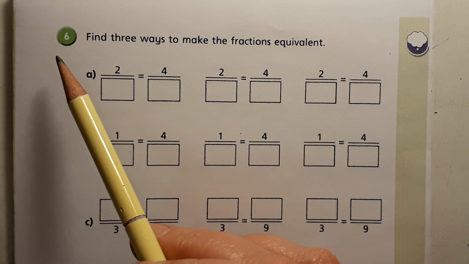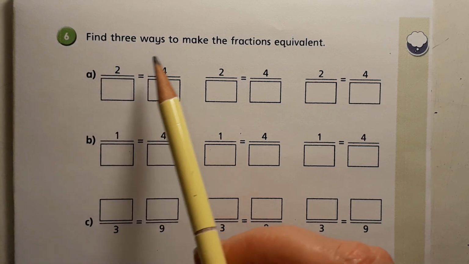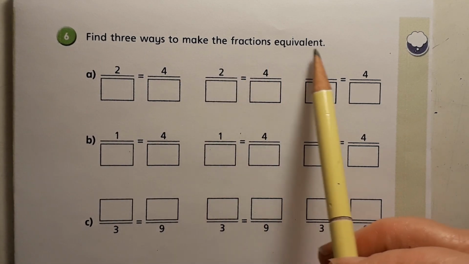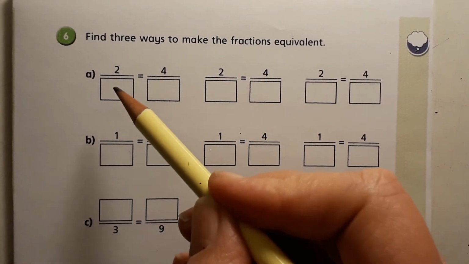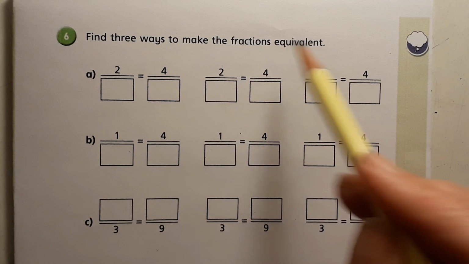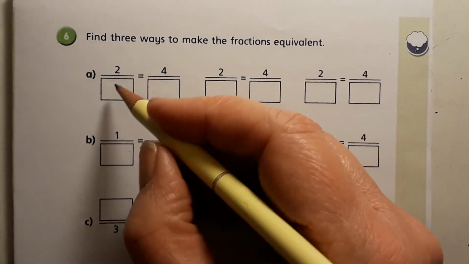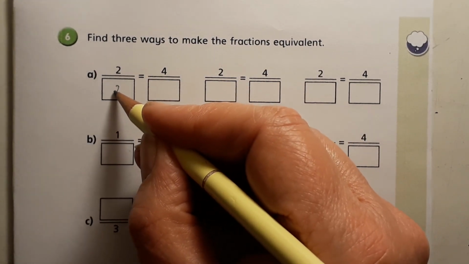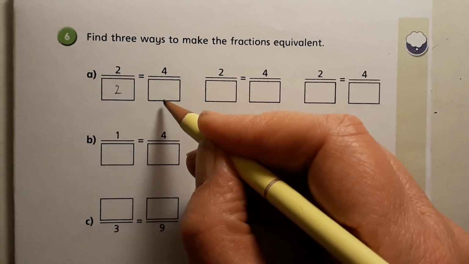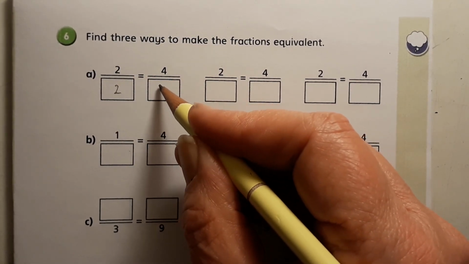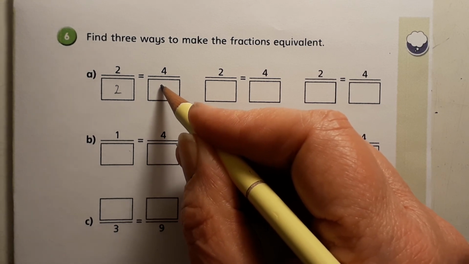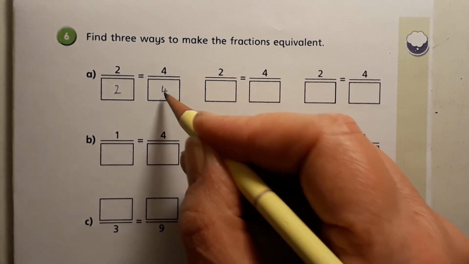And number 6, it says find 3 ways to make the fractions equivalent. Okay, and I had to look this up and check because I don't think the question is well written. But in the example and the answers, it showed you that here they're giving you 2 halves, which would be the same as 4 quarters.